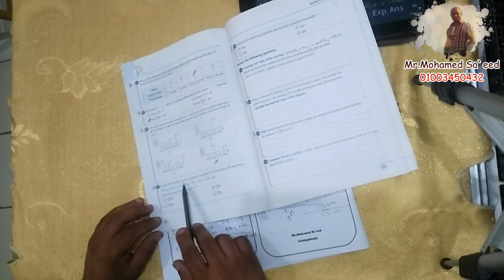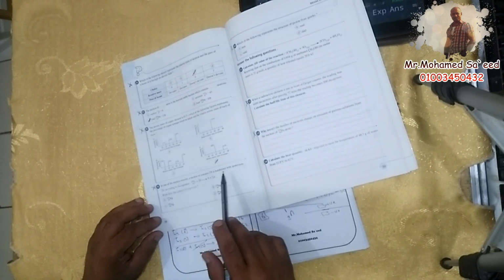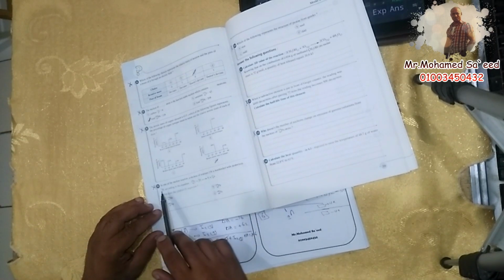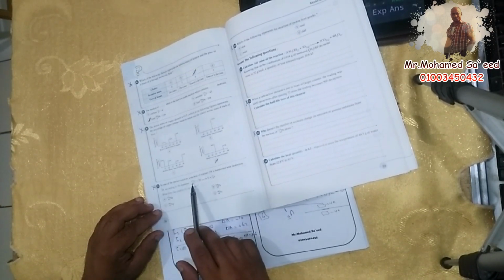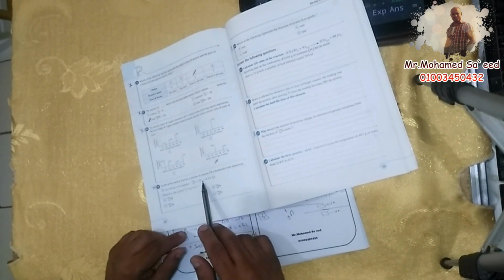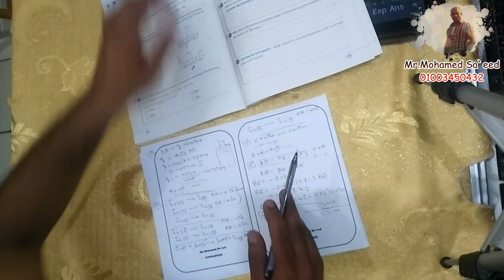Question number 9. In one of the nuclear reactors, a nucleus of uranium 238 is bombarded with deuterium, H12. According to the equation, uranium 92 238 plus deuterium gives X plus 2 neutrons.